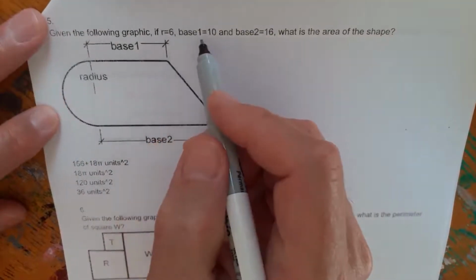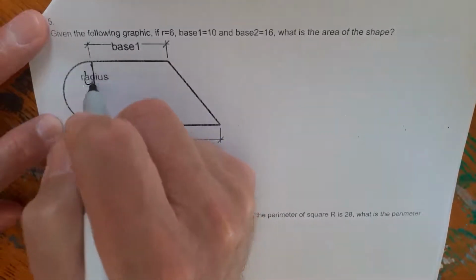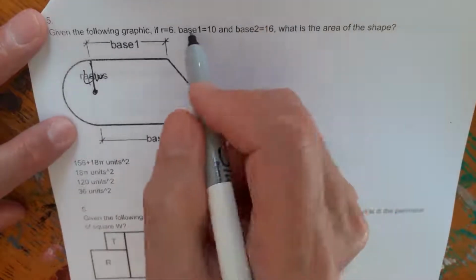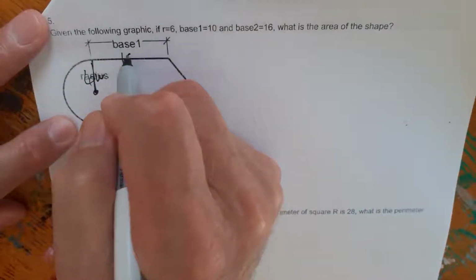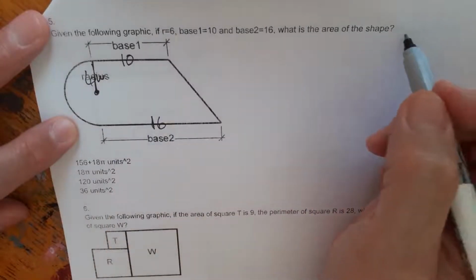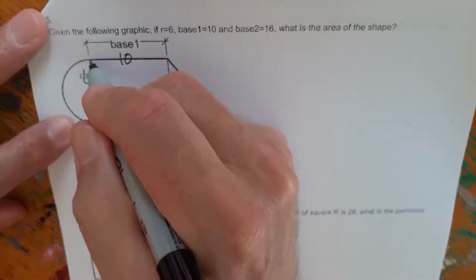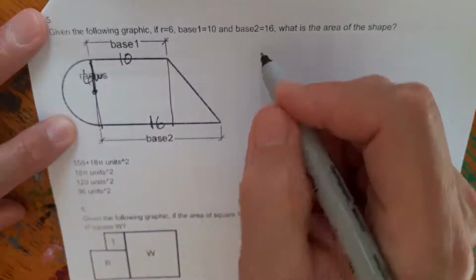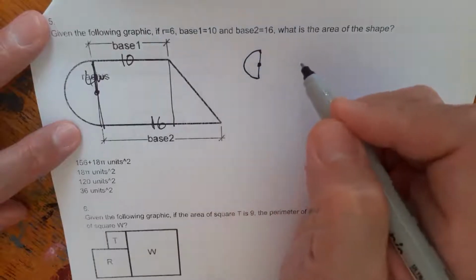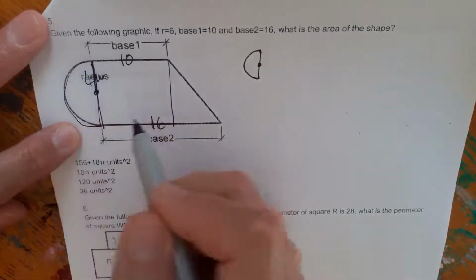Given the following graphic, if R is 6, so this is R here on this semicircle, this is 6. Do they tell us units? Nope. So let's call them U's. Base 1 is 10. This is 10 up here. Base 2 is 16 here. What's the area of the shape? So we're going to break this into shapes that we know. We've got a semicircle. Sorry, our brain is not on track yet. So this is half of a circle.